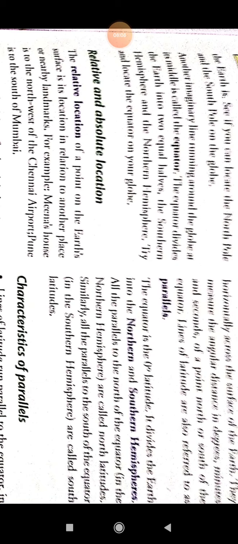So the earth is divided by the equator into two equal halves, the northern hemisphere and the southern hemisphere. Above the equator, that part is called the northern hemisphere, and below the equator, that part is called the southern hemisphere.